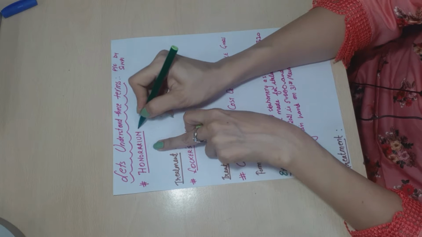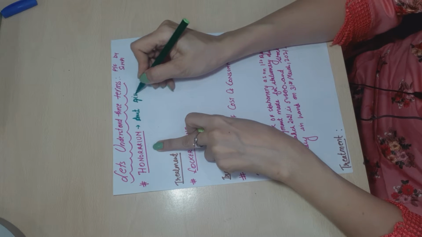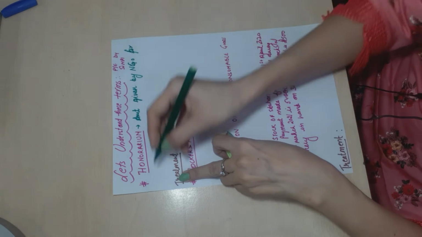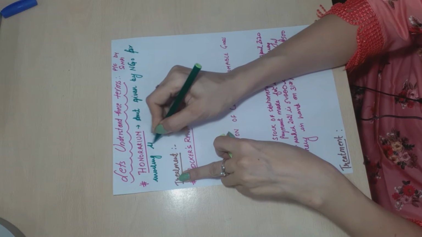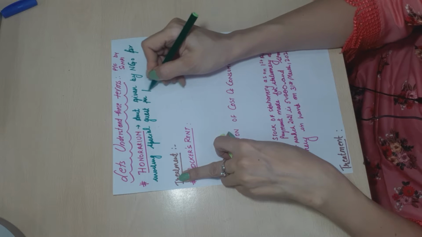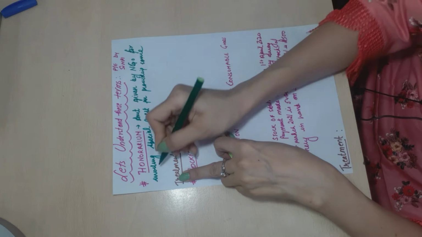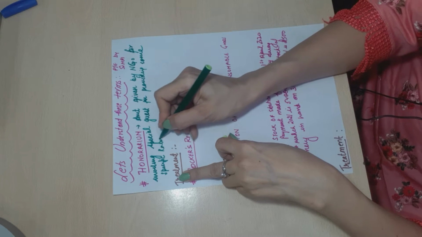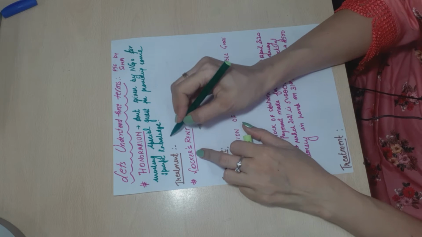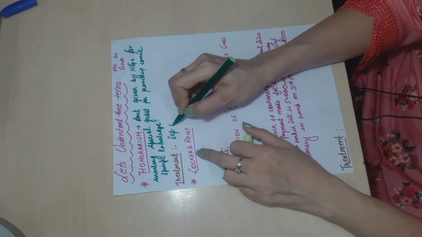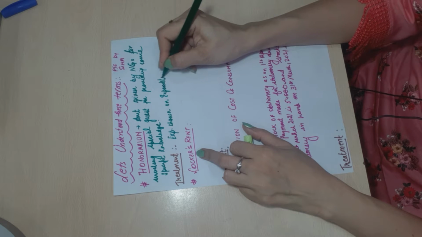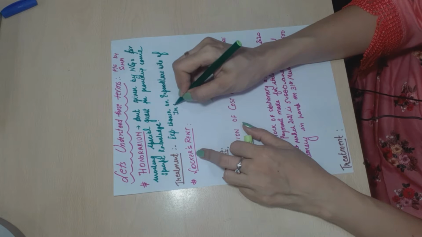Honorarium is the amount given by NGOs to special guests for inviting them, for providing some specific knowledge. So it's a kind of honor given by NGOs to the person invited. The treatment is that it is our expense, so it is shown on the expenditure side of the income and expenditure account.